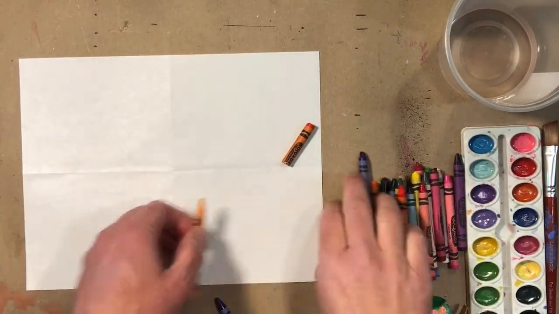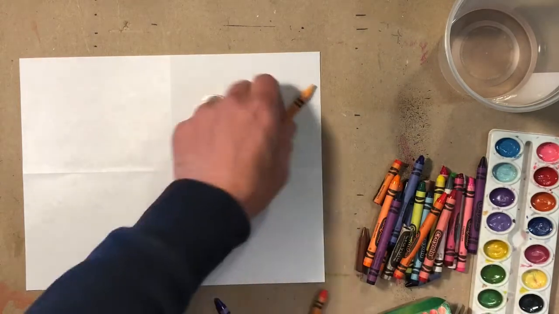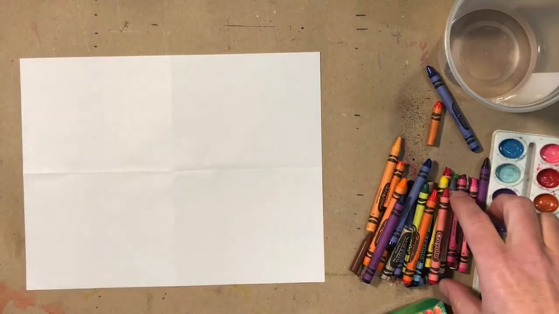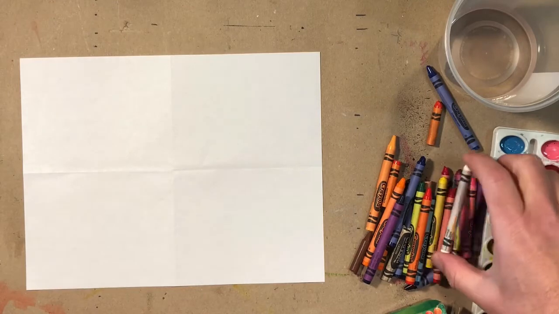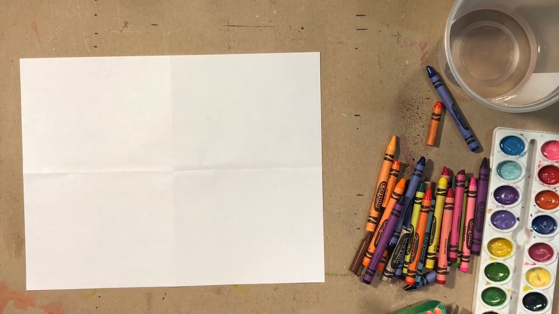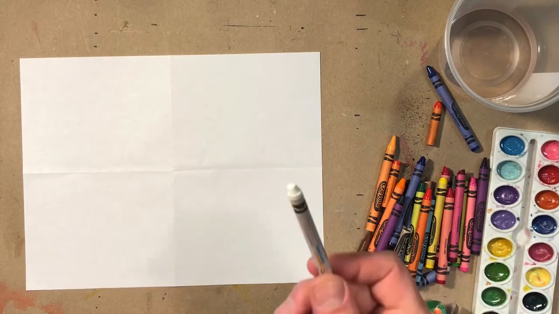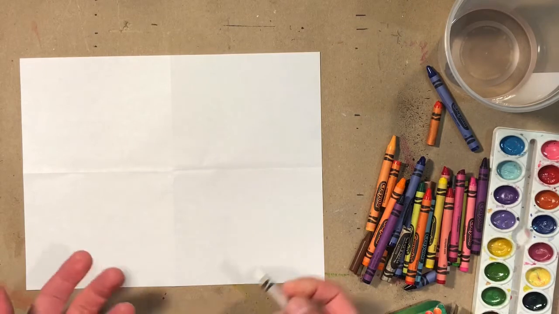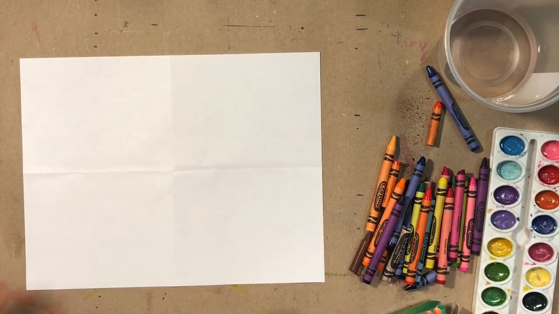Whoa, that's a little too much. Maybe you want to leave them in the box. So we can make a bunch of circles. Now, the one thing about this that looks a little crazy at first, if you haven't done a wax resist before, is the white one is your secret weapon, because it doesn't look like anything when you do it at first. We'll see why it's your secret weapon later. It's going to make it really look cool.